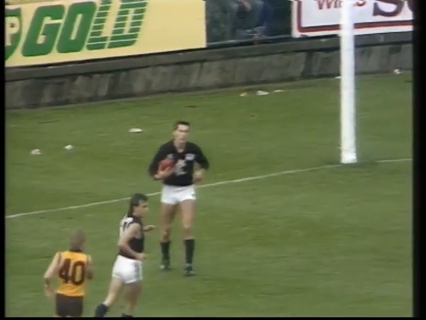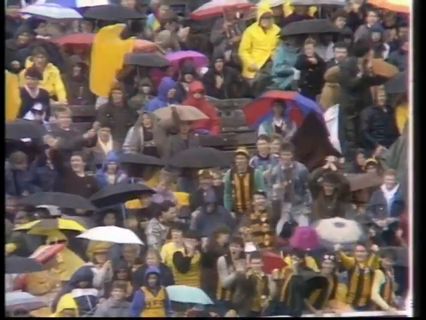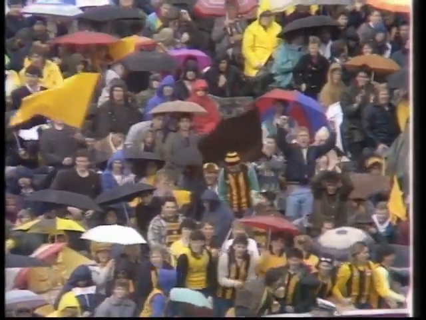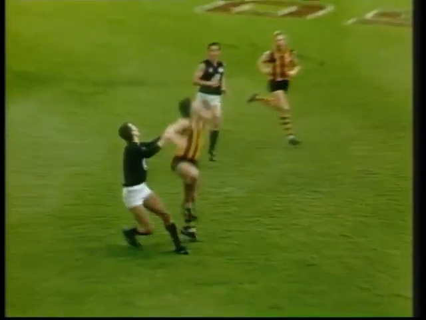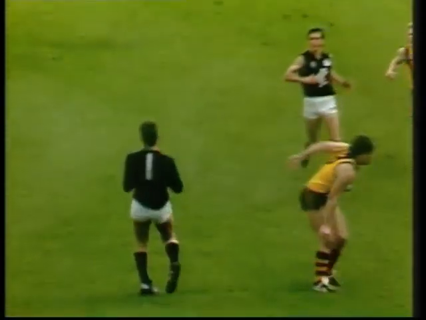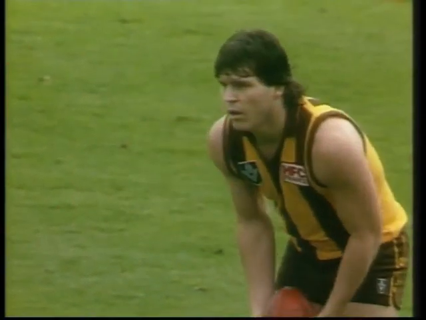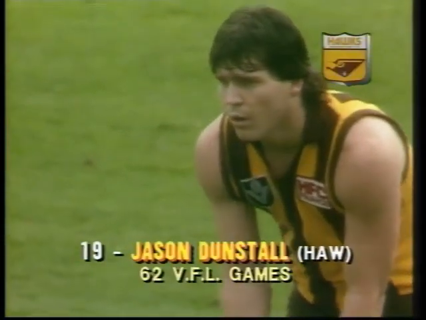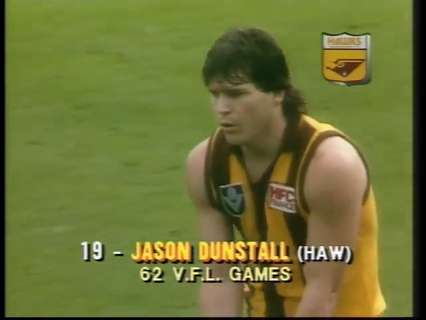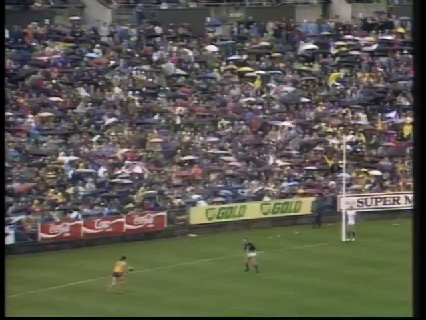And Silvani, oh, push out against Silvani to Dunstall. Not a doubt. And I'd love to see that one again. Oh, no need to see it again. Watch it now. Let's see the push. Oh, very slight nudge, in fact, but Dunstall made sure the umpire saw it. And Jason Dunstall, what great play a moment ago by Dermot Brereton, the champion centre forward. Jason Dunstall kicks a goal, and it's a goal.